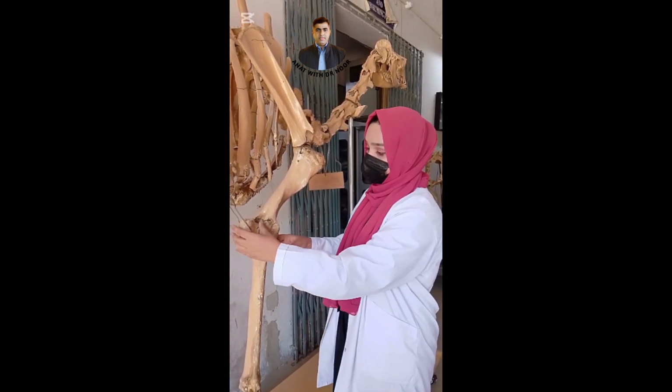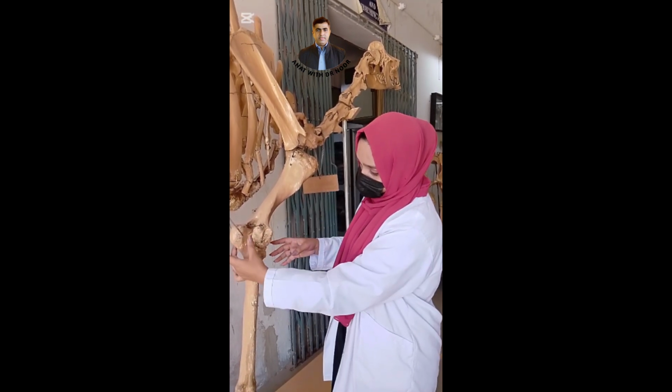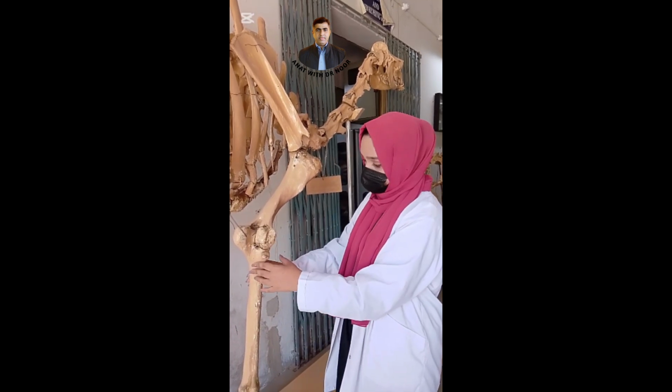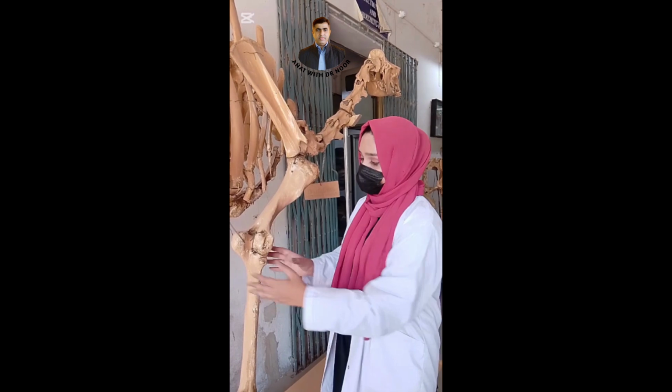Now I'm going to talk about the ulna. On the proximal end, this is the olecranon process of the ulna and this is an expanded part. So in the camel, the body of the ulna is more like completely fused with the body of the radius. Here you can see it clearly.